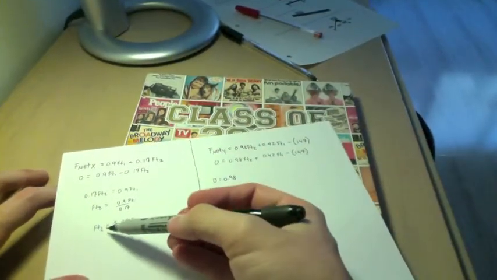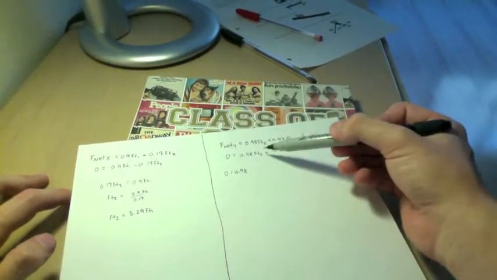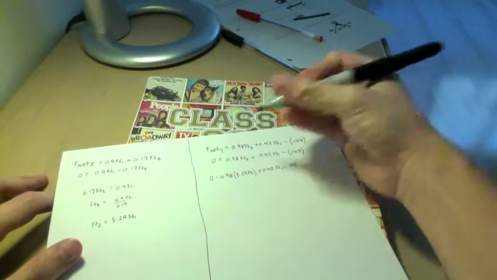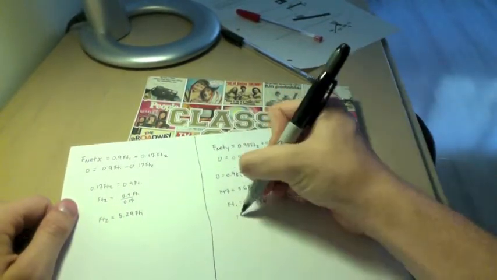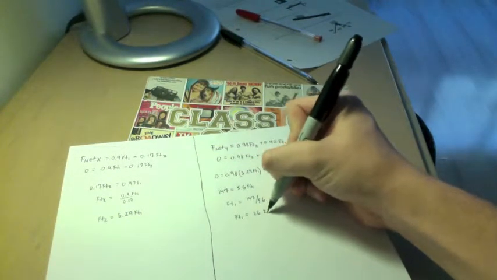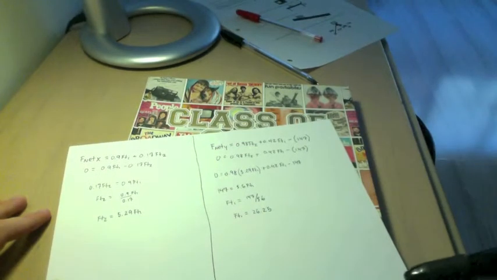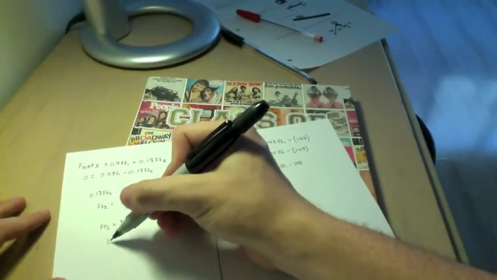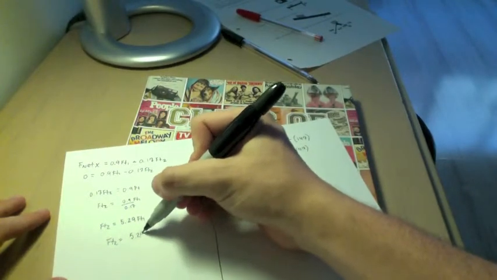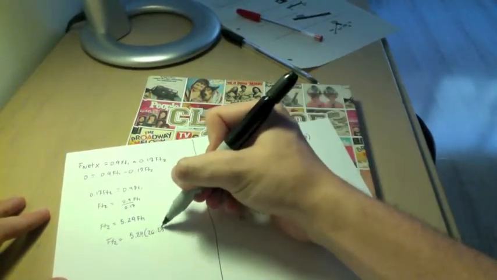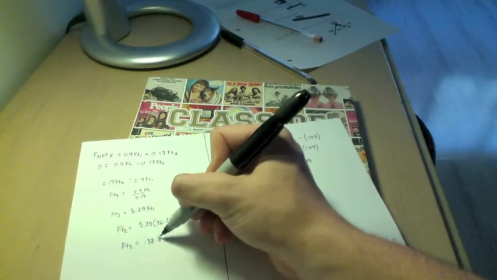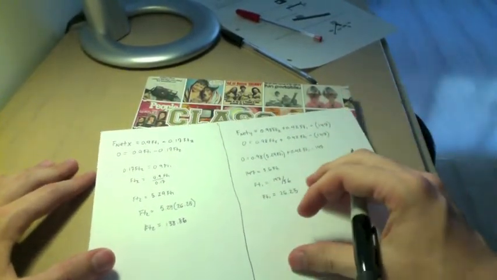Now that we know that FT2 is equal to 5.29 FT1, we can replace it here in this equation and solve for FT1. We found out that FT1 is equal to 26.25, and we have to use substitution again and replace it over here to see what the tension in FT2 is.